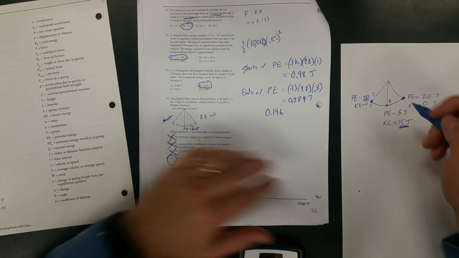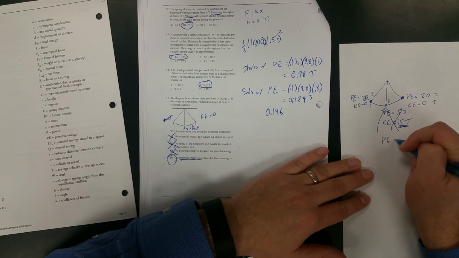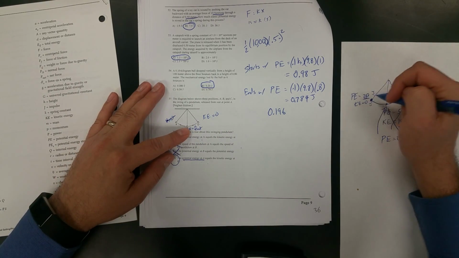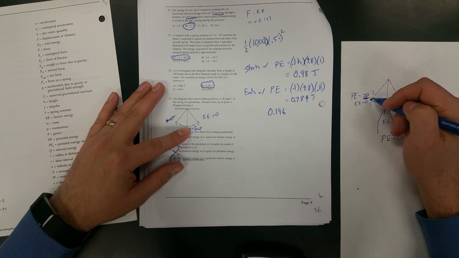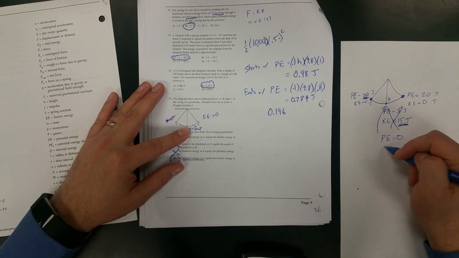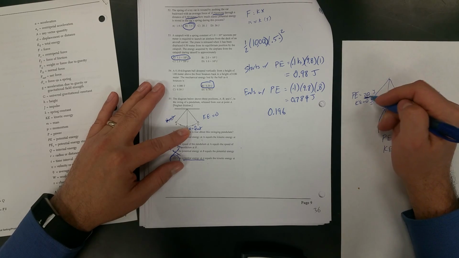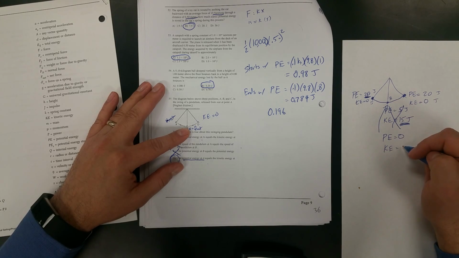But it only works if we define point B as having a potential energy of 0. So if we say that this is height 0, then you can say, hey, then all this potential energy here has got to be converted into kinetic energy. So it's not like 15 being converted to 15, it's all 20 joules of potential energy converted to 20 joules of kinetic energy here. So then the math works out.